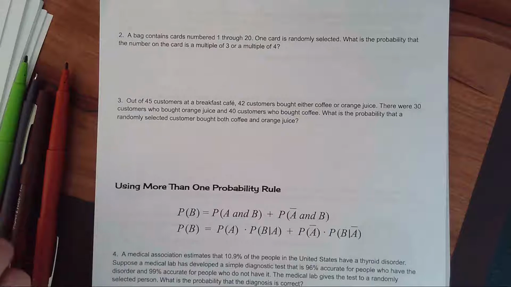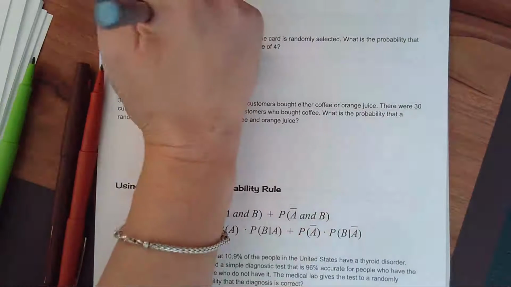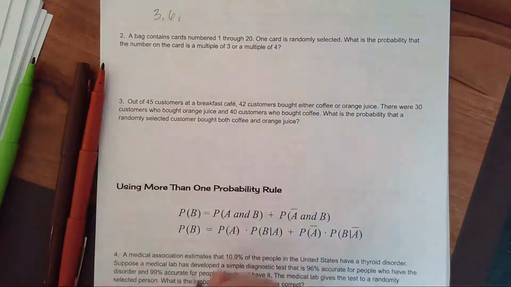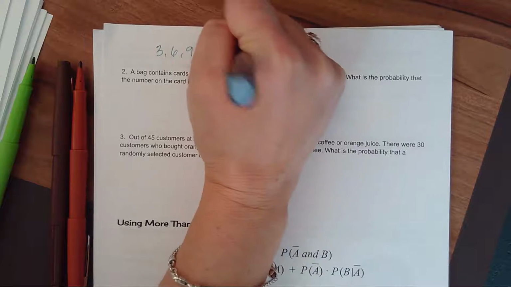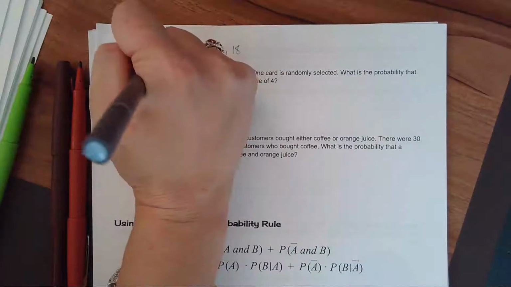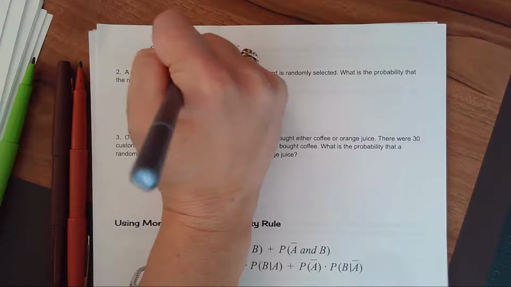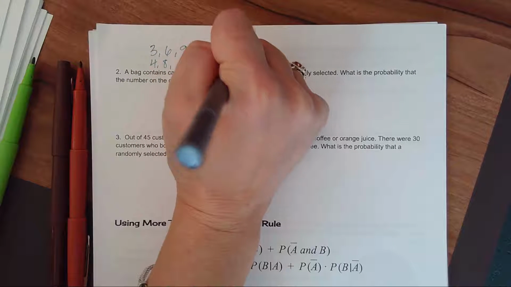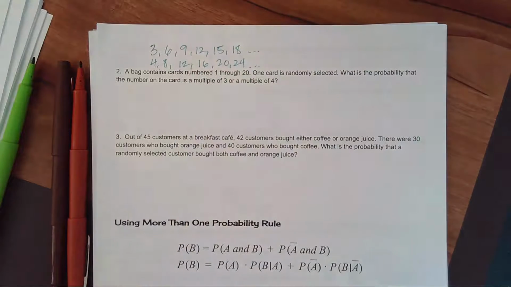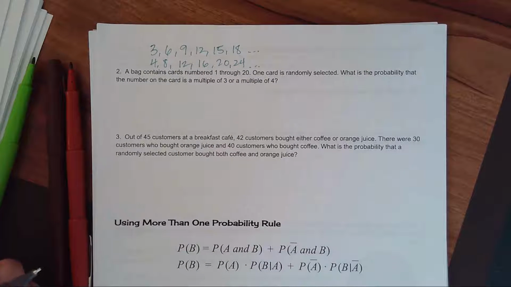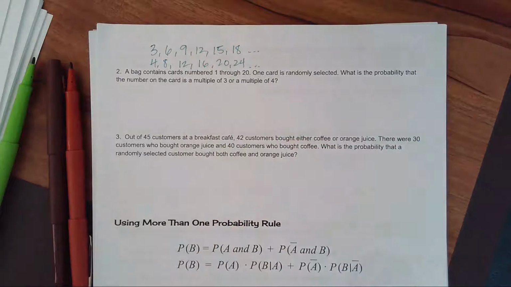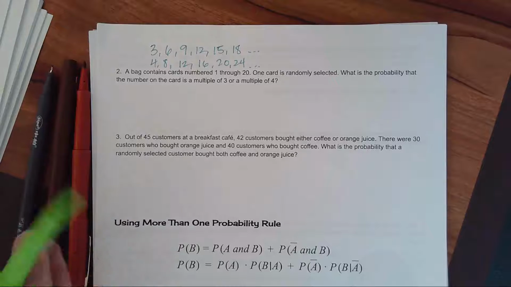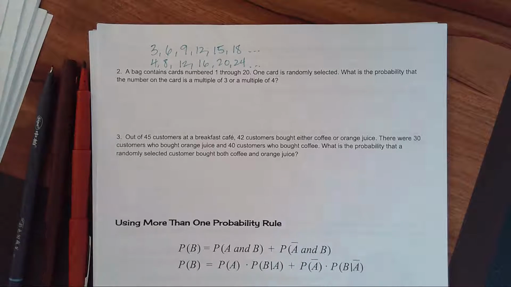So if you think about what multiples are, right? Multiples of 3 are 3, 6, 9, 12, 15, 18, and so forth. And multiples of 4 are 4, 8, 12, 16, 20, 24, and so forth. So can a number be a multiple of both things? The answer is yes, because you can even see it in just the ones I wrote out, that they both have a 12 in it. So this is not a disjoint event. This means that there is some overlap.